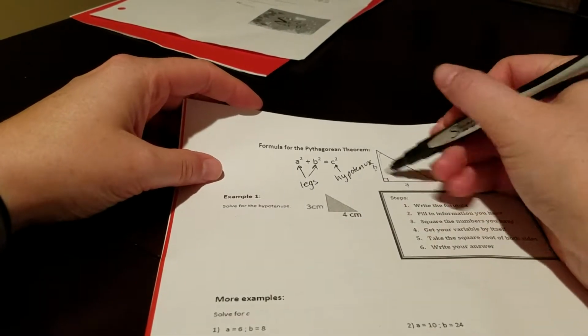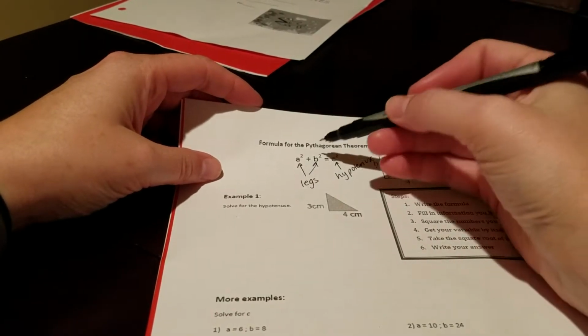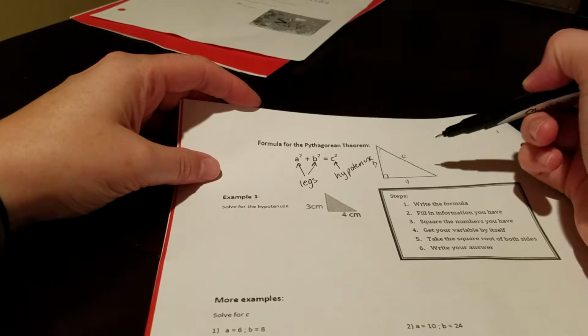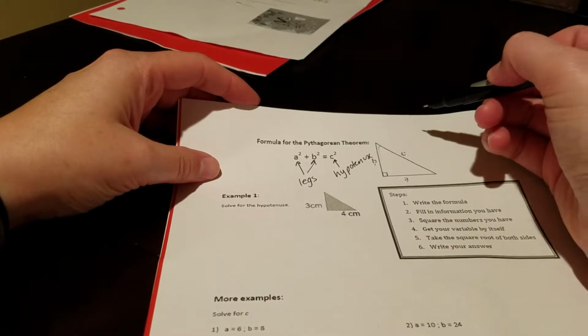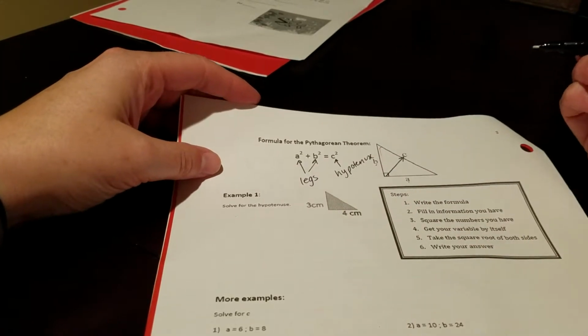So we can interchange A and B because of the commutative property of addition. So you can basically pick whichever one is which, and I'll kind of switch back and forth during our notes today. C will always be the hypotenuse though, and notice C is over by itself.